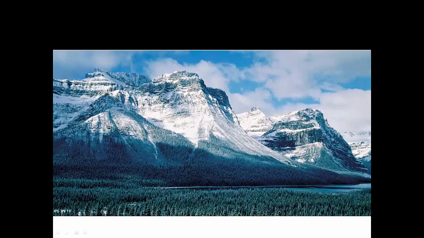Now, how did these rocks get to where they are now? Sedimentary rocks are formed at or near sea level, so something had to uplift them. It would be one of the processes associated with plate tectonics.